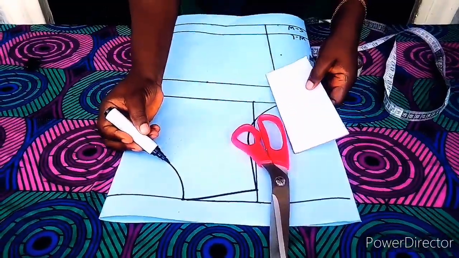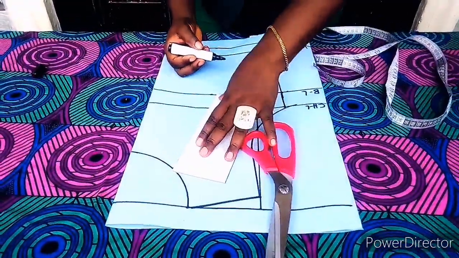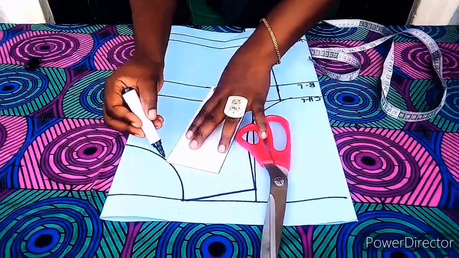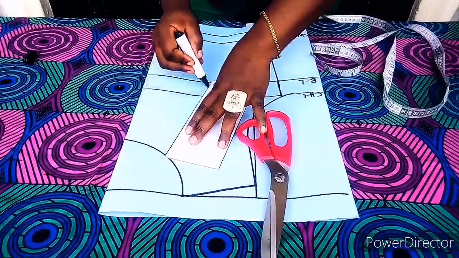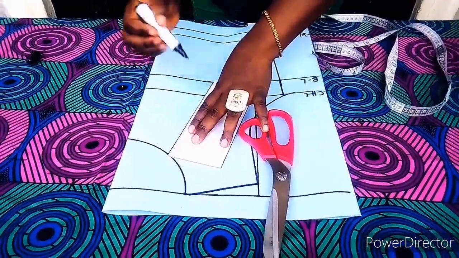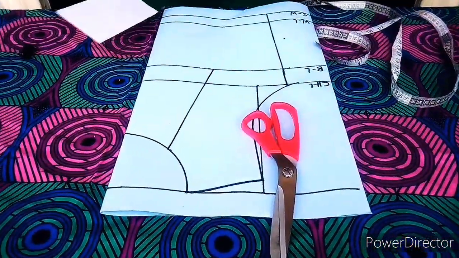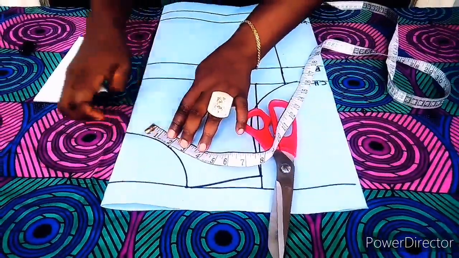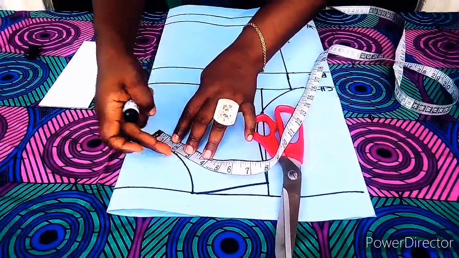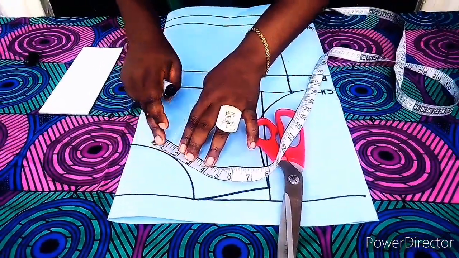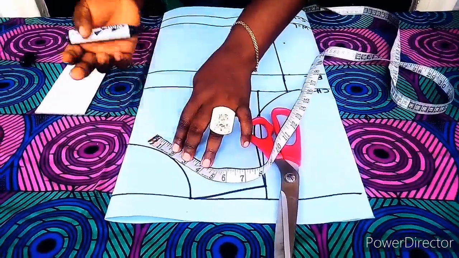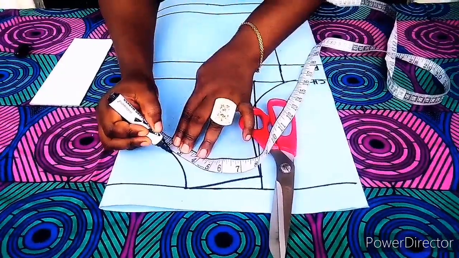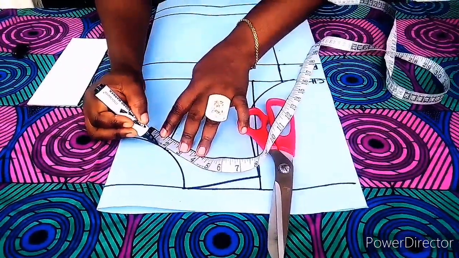So next thing we will do now is to connect this line to the bust line. Connect from the neck to the bust line. That's what we are going to do now. From the neck to the bust line. So hope you are getting what I'm doing. Then here you have to minus ½ inch here, ½ inch here, so that after sewing everything will lap very well. So I'll take ½ inch here, and I'll take ½ inch here.